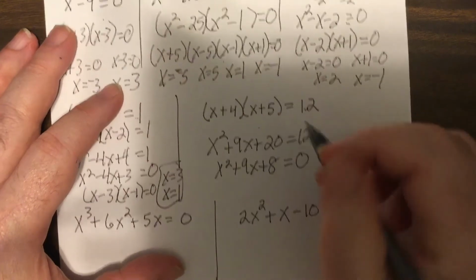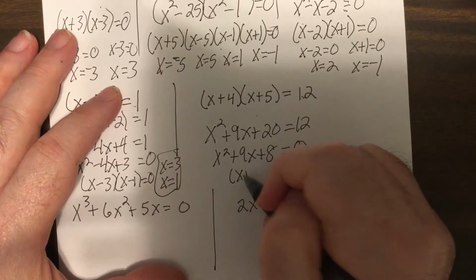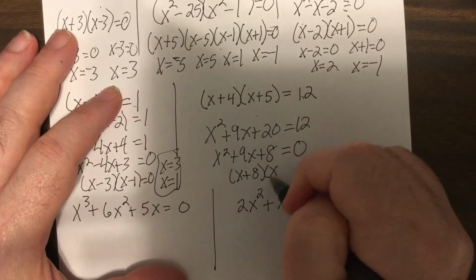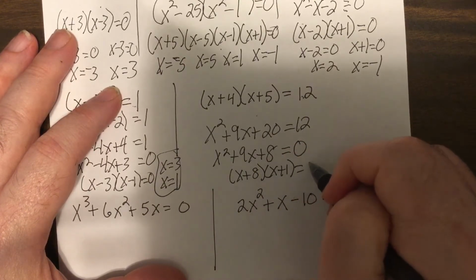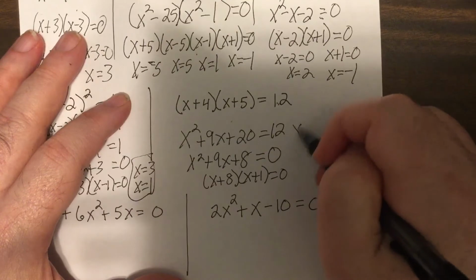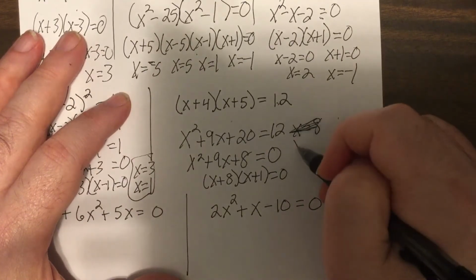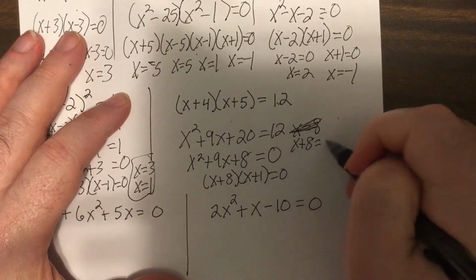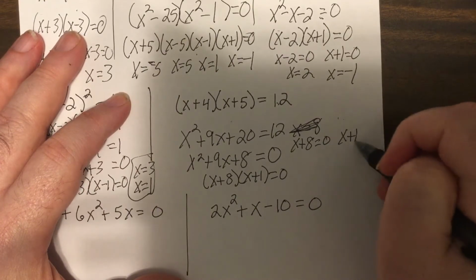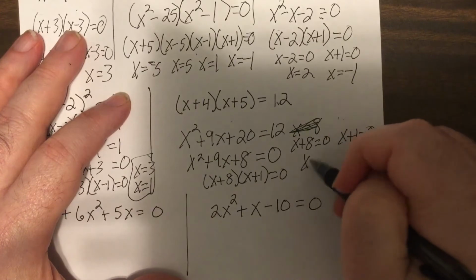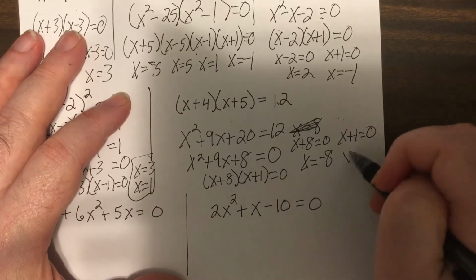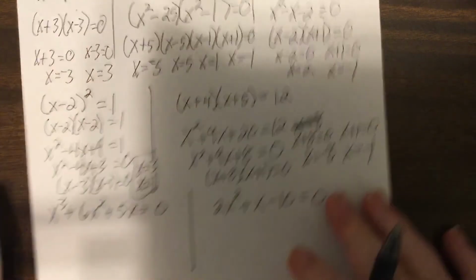Then factor: x plus 8, x plus 1. So x equals 8, well, I messed that up. x plus 8 equals 0, x plus 1 equals 0. So x equals negative 8, or x equals negative 1.